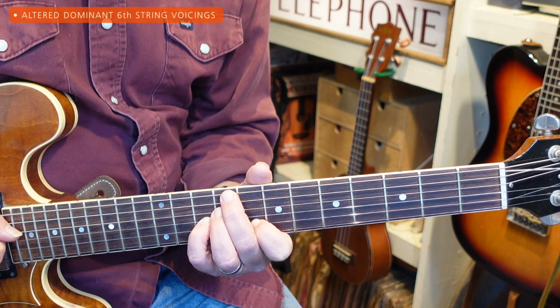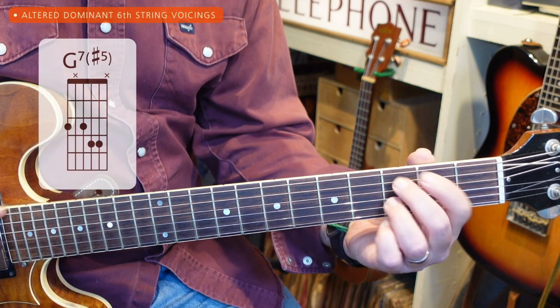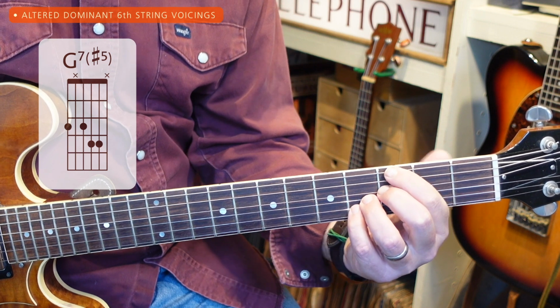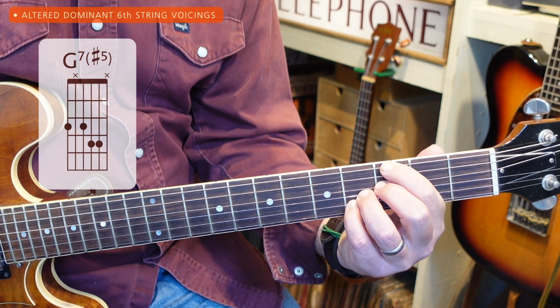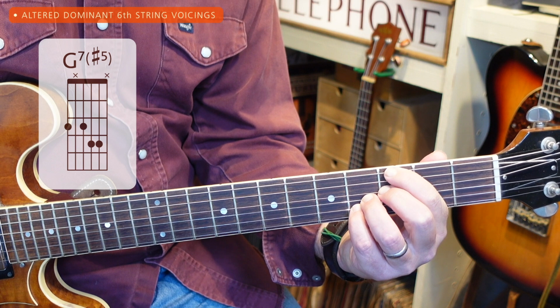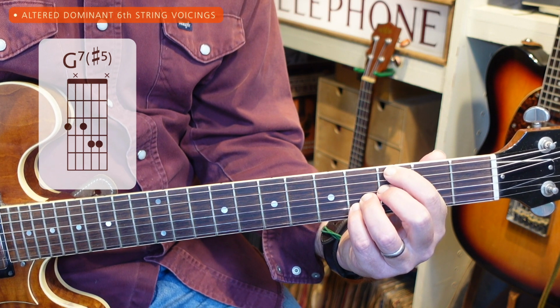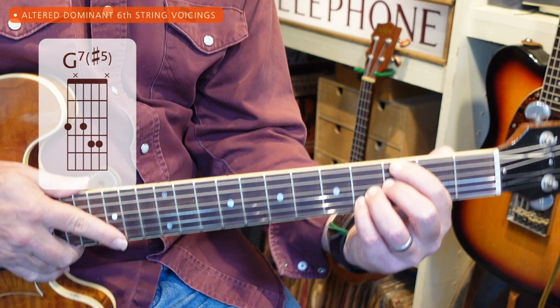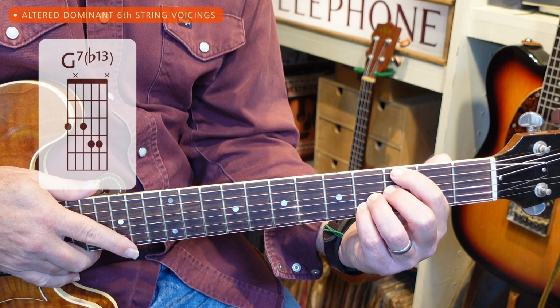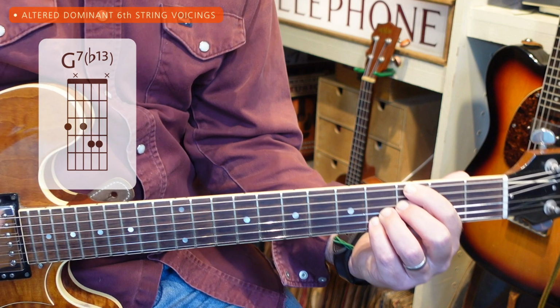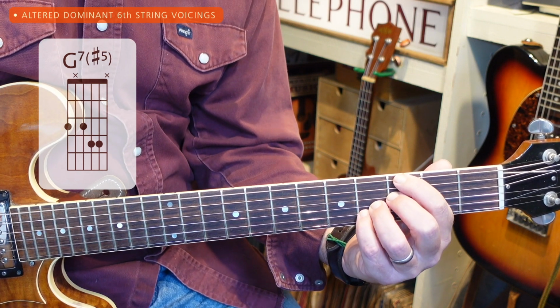Okay, moving up the 2nd string, let's sharpen that 5th now. Here's G7 sharp 5. You'll also see this called G7 augmented, which might be written as aug or as a plus symbol, and as I mentioned just now, it could be G7 flat 13 too. You'd hear this chord at the start of Stormy Weather.